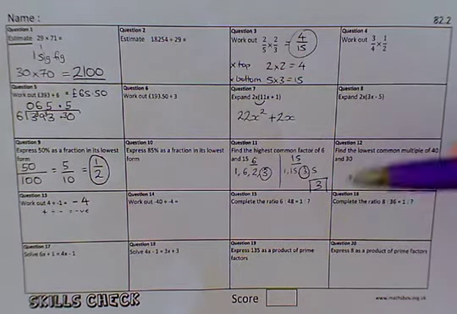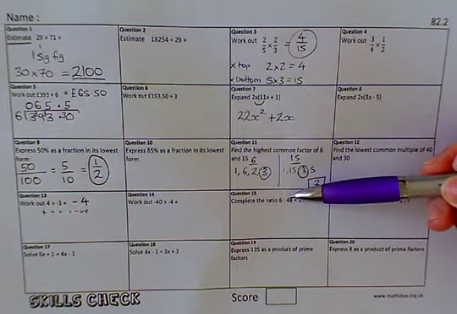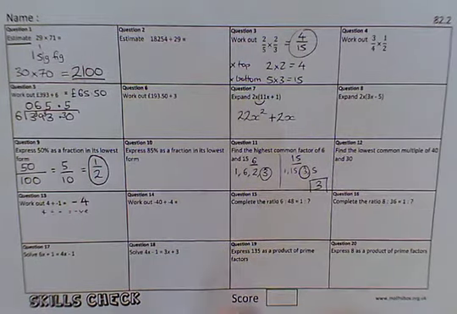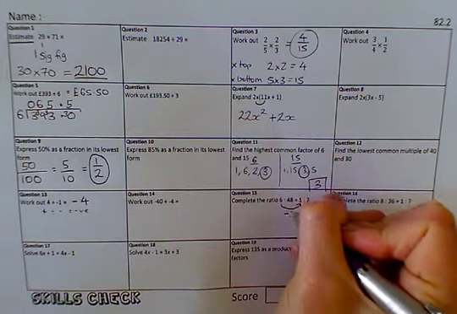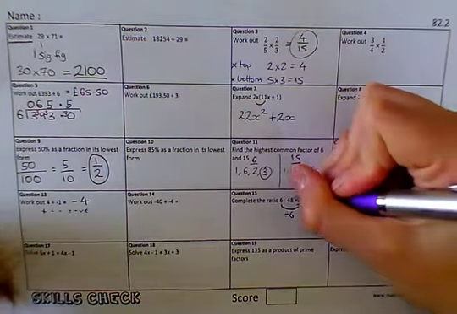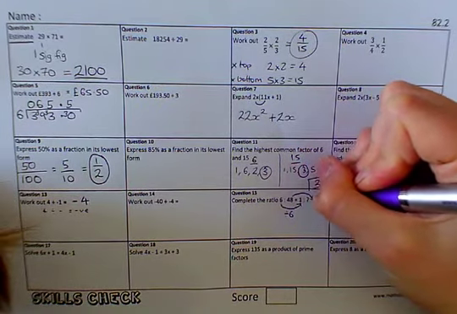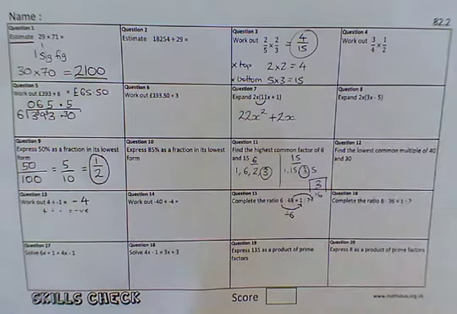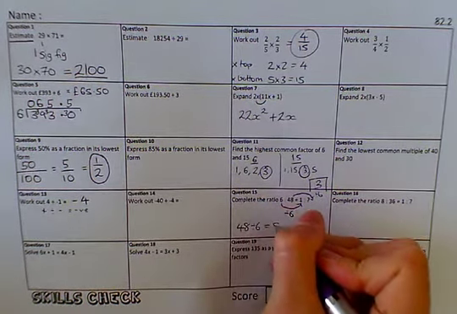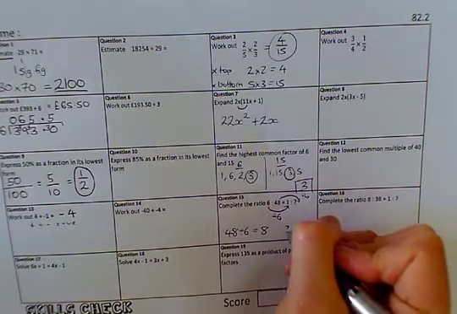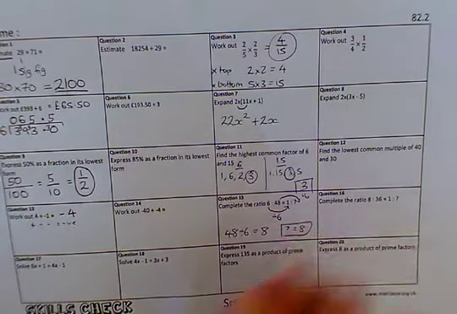Question 15, complete the ratio. 6 to 48 is equal to 1 to what? Well, to get from 6 down to 1 here, I have divided by 6. So I must do the same with the 48. 48 divided by 6 is equal to 8. And so your question mark is equal to 8.